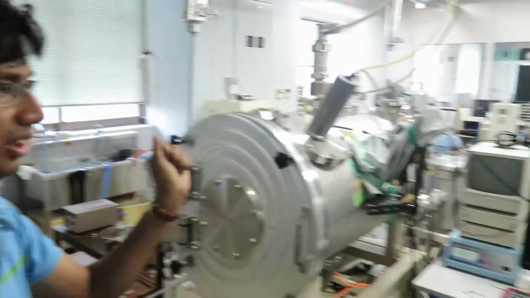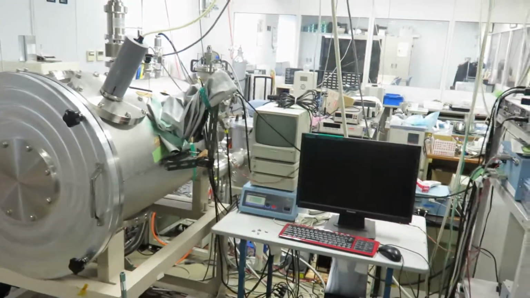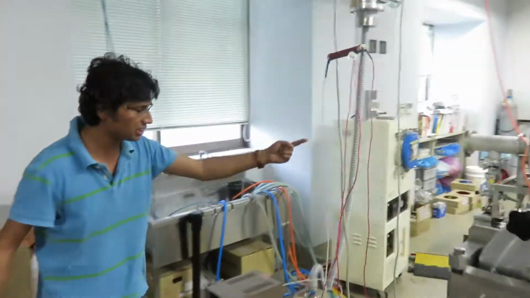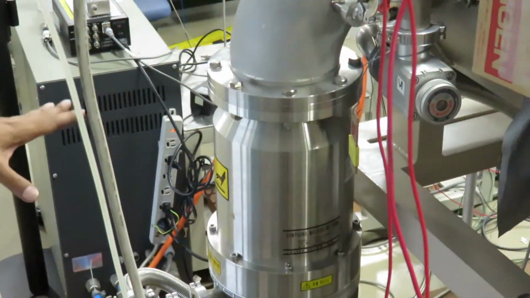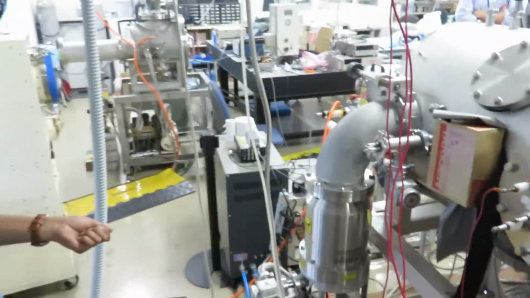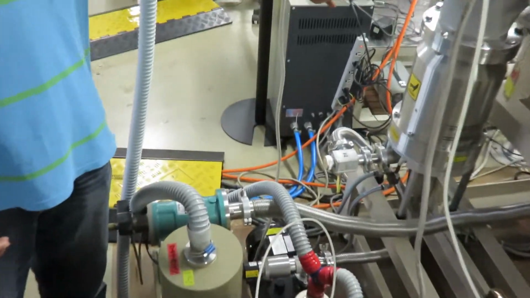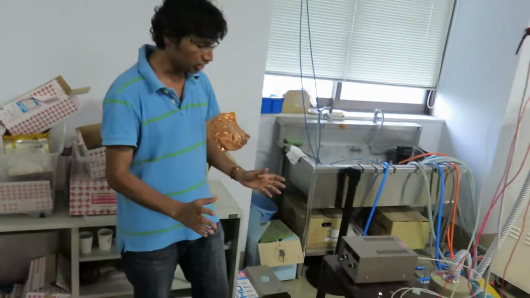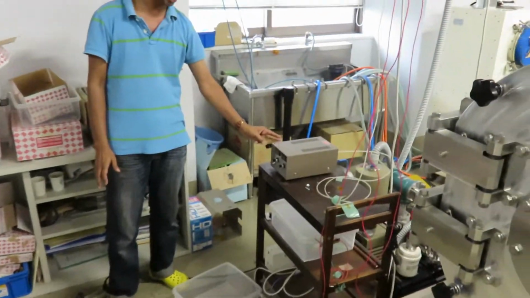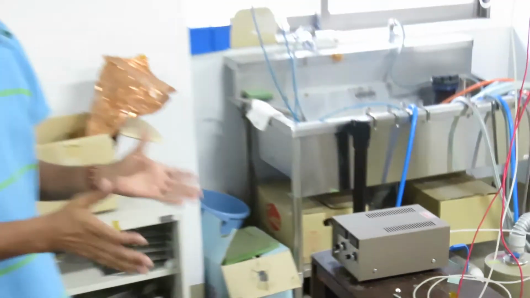And here you can see some other items. Please come here. You can see here the turbomolecular pump. This pump's capacity is 500 liters per second. And it is backed by a rotary pump that is only to support the turbomolecular pump. And in this system we have a high voltage generation unit. It can generate voltage up to 10 kilovolts.